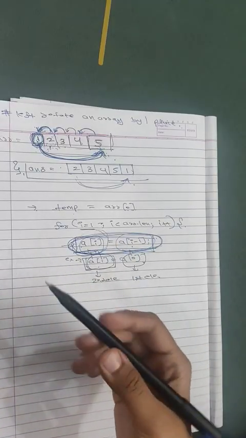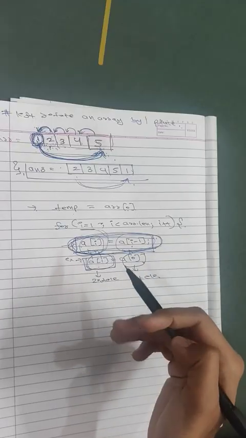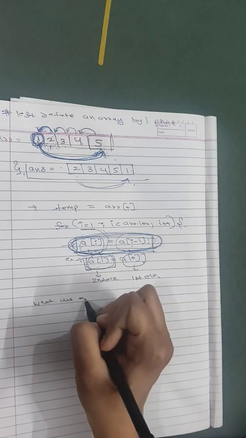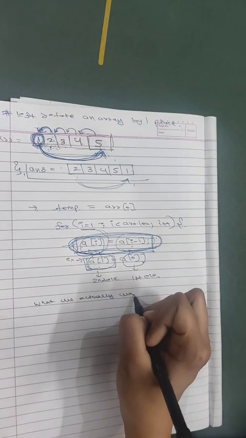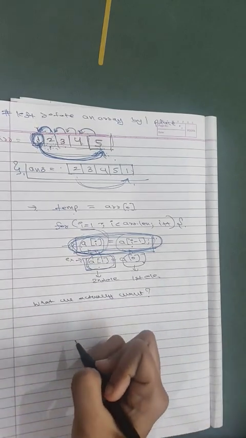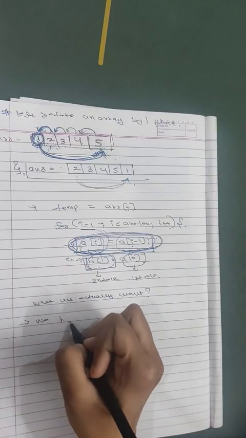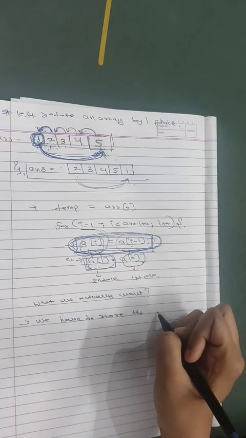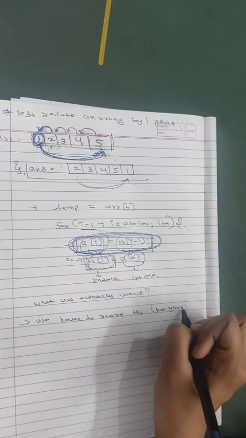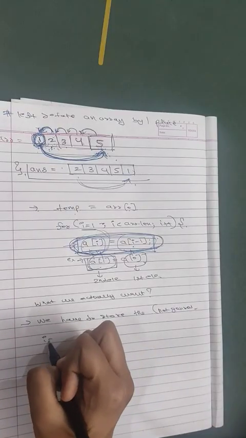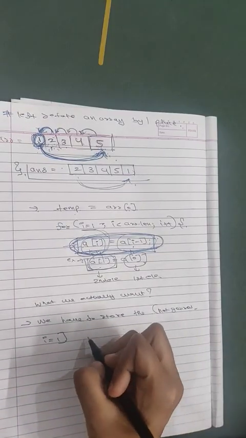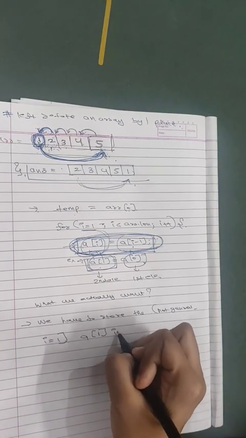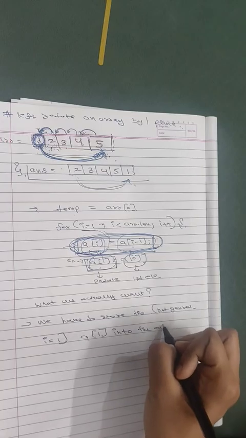But what we actually wanted to do, in reality, is not the general case. When i is equal to 1, तब की बात कर रहे हैं अभी के लिए. We have to store the array of 1 into the 0th index, right?